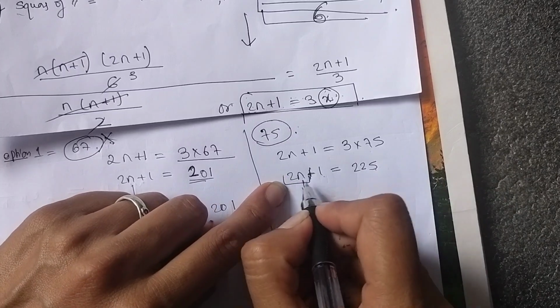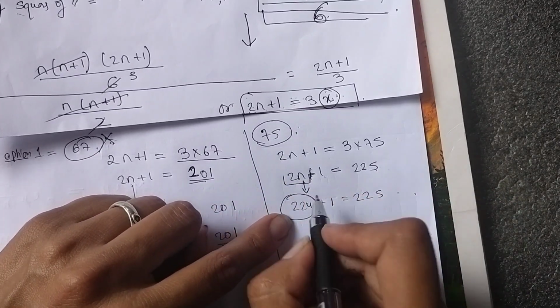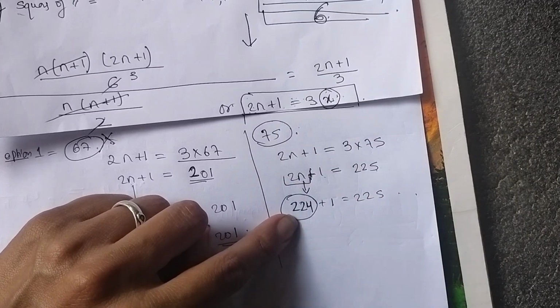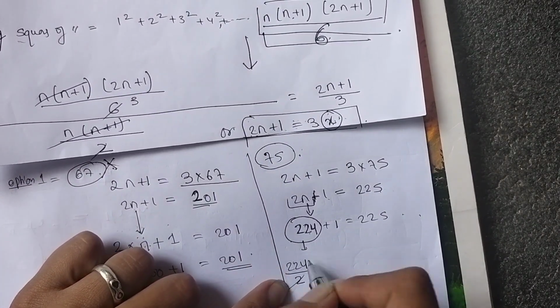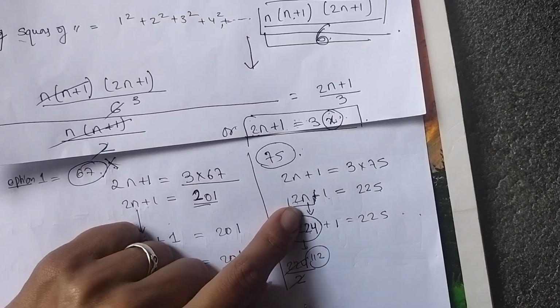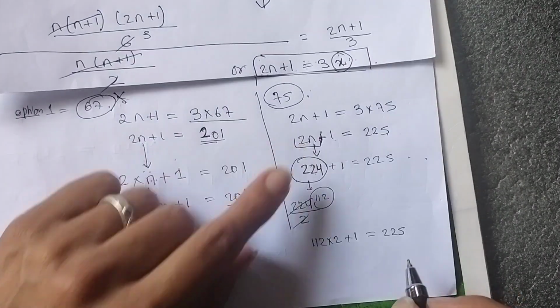So 2n will be 224, and 224 plus 1 is 225. So this is possible because when we divide 224 by 2 we will get 112. So 112 into 2 plus 1 is equal to 225. So this is also possible.